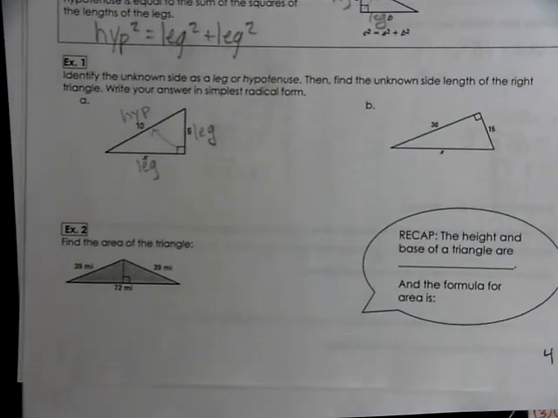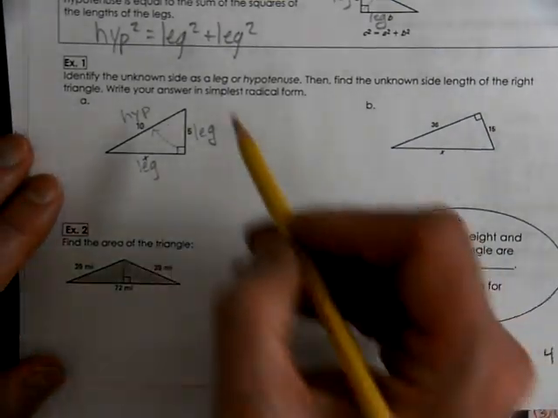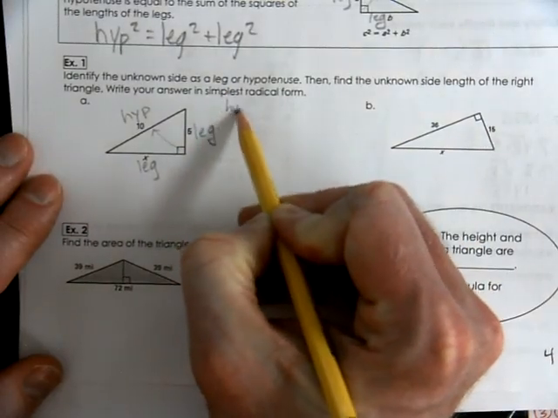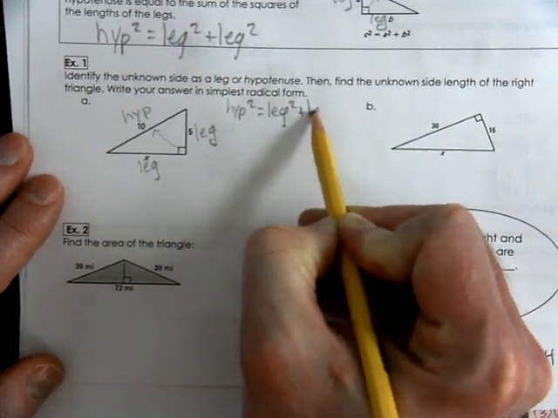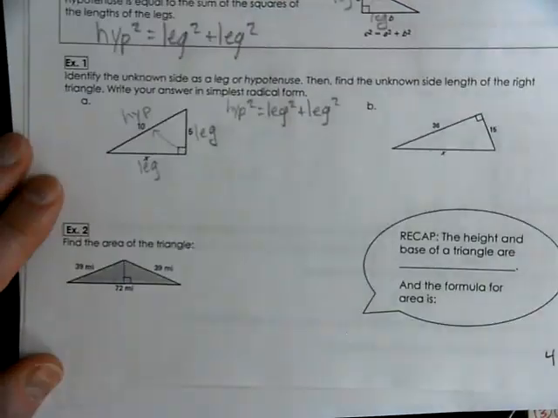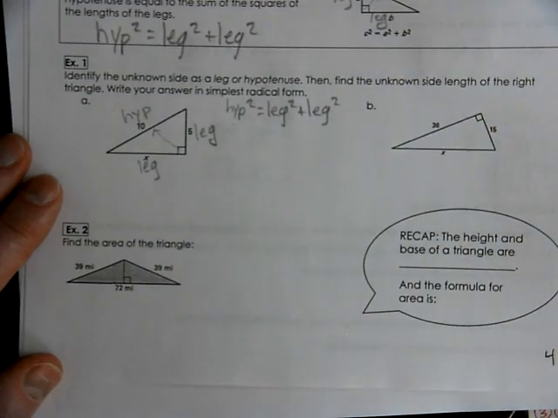Identify which is which, because that's the common mistake people have. They put the numbers in the wrong spot of the formula, and it doesn't work out. Hypotenuse squared equals leg squared plus leg squared. That's our formula for the Pythagorean theorem.